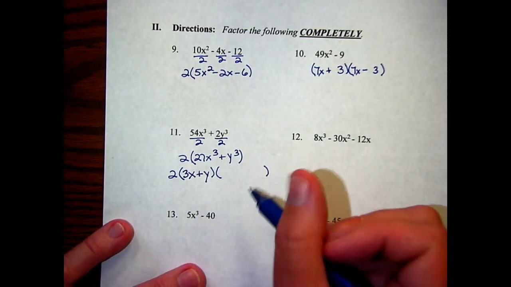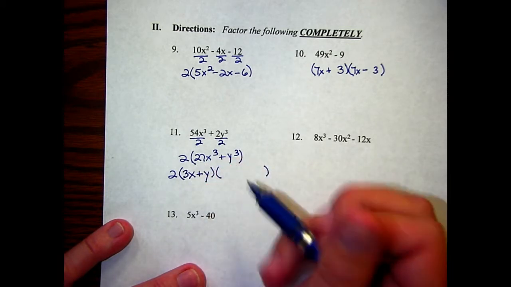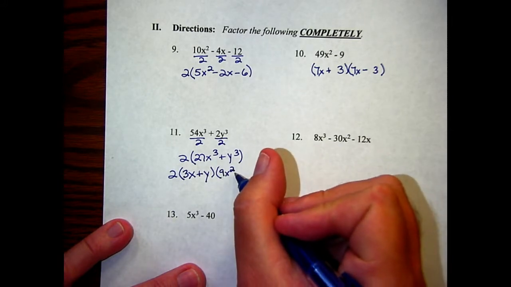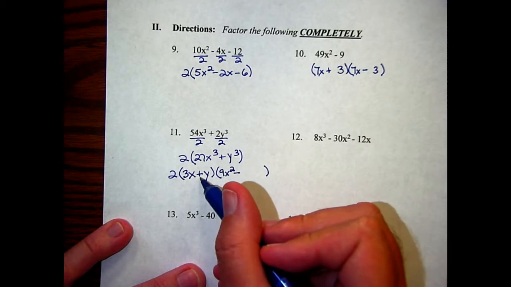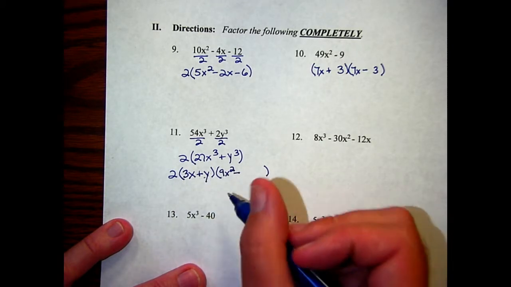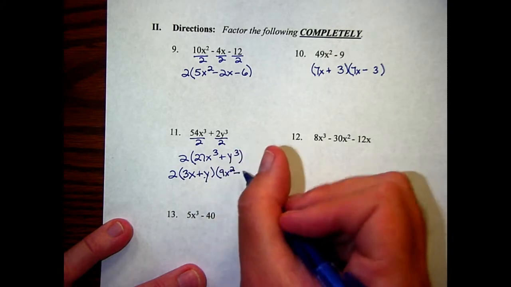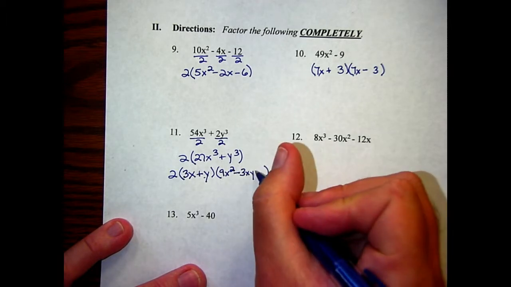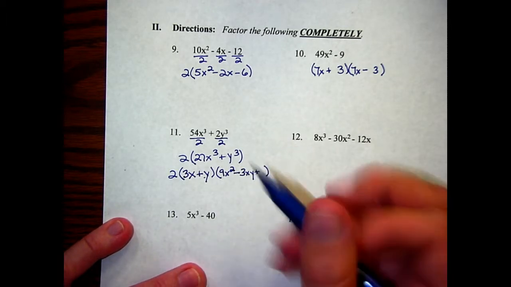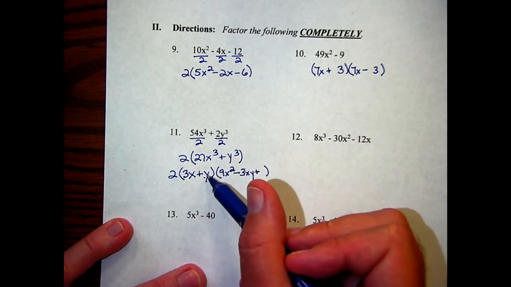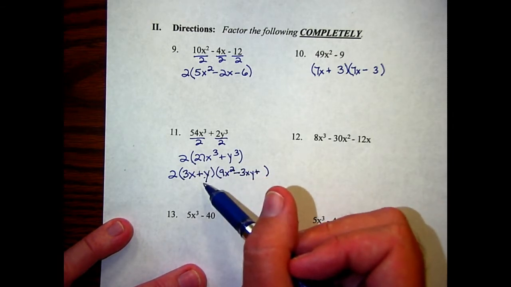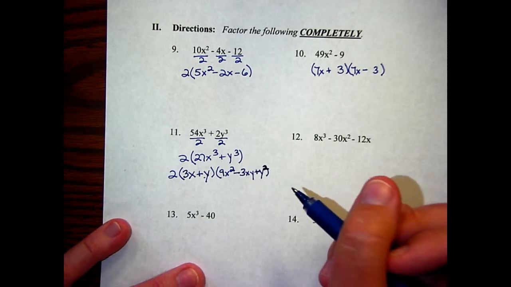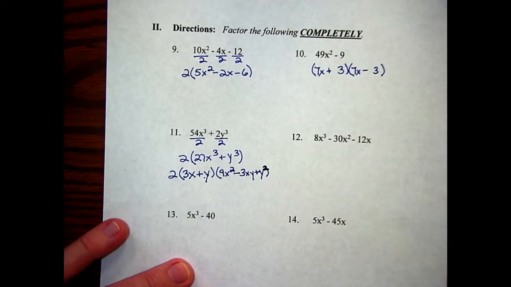Then for the trinomial, we take the 3x and we square that, and that will be 9x squared. And then there is an opposite sign from whatever we have in the first parentheses. Then for the middle term, we multiply the 3x and the y, and that is 3xy. And then finally, the last term is always positive, and the last term is squaring this term up here. So when we square the y, we get y squared. I'm going to squeeze that in there. So those are our factors for number 11.